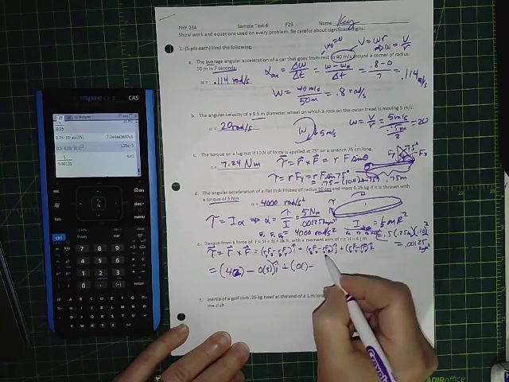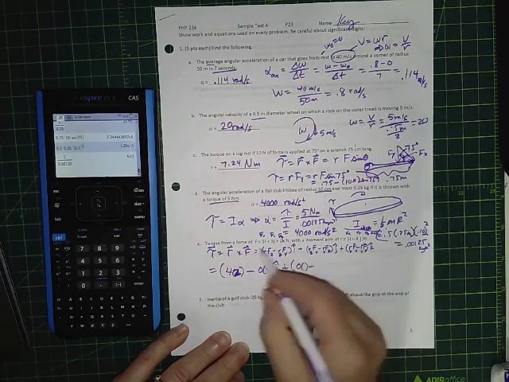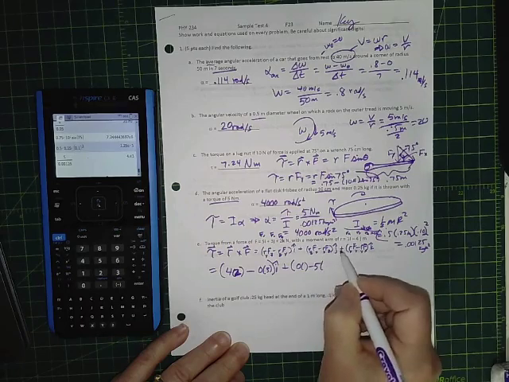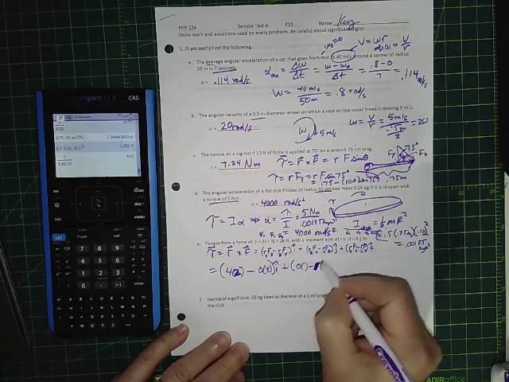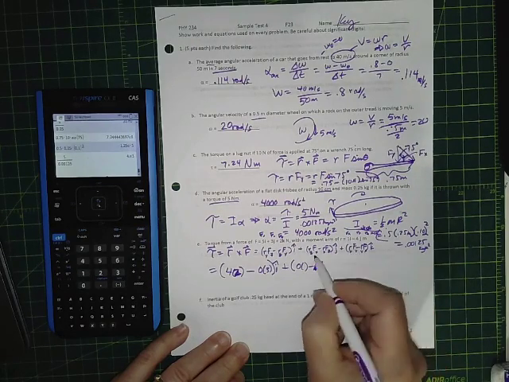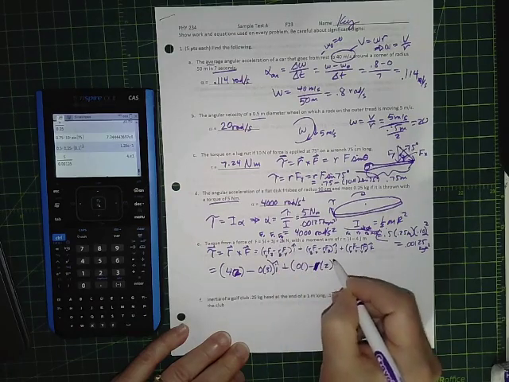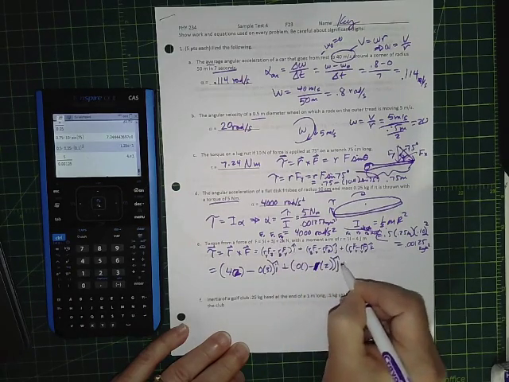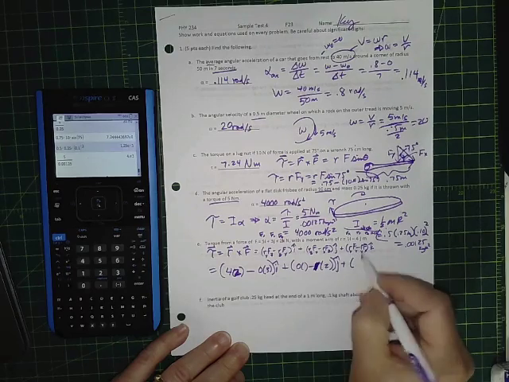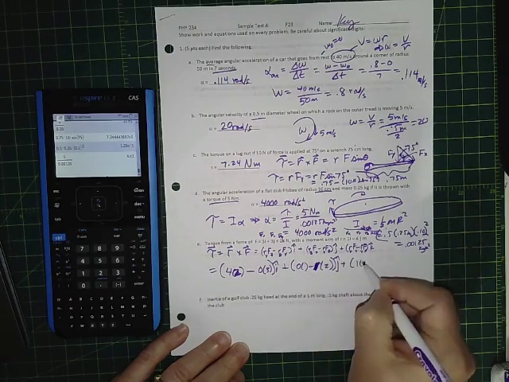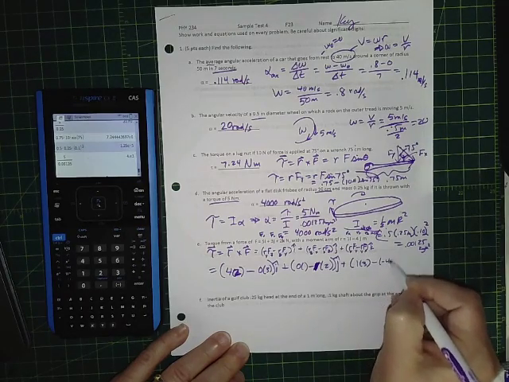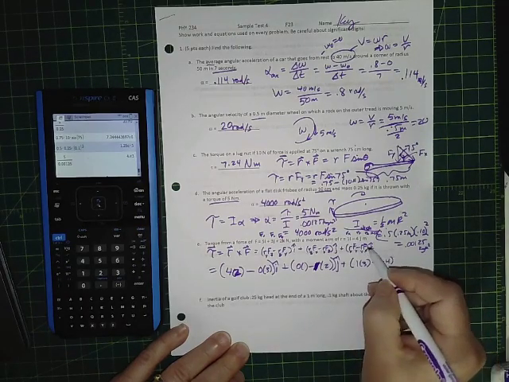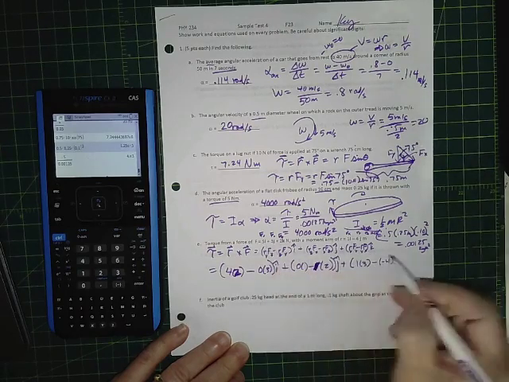And then rz times fx, which is 0, minus rx, which is 1, times fz, which is 2. All that gets multiplied by j hat. And then finally rx, which is 1, times fy, which is 3, minus ry, which is negative 4, times fx, which is 5.